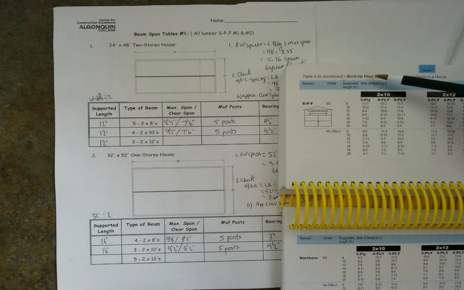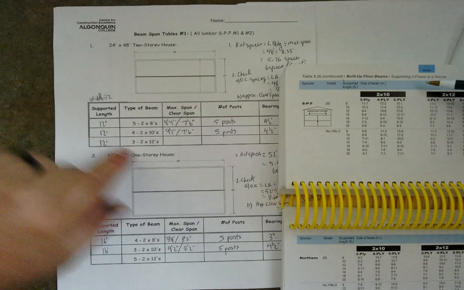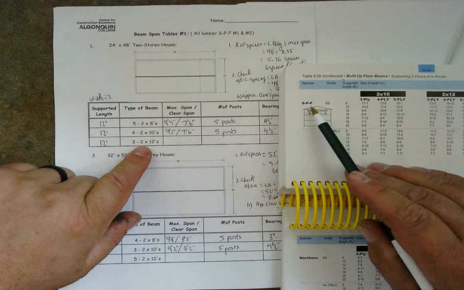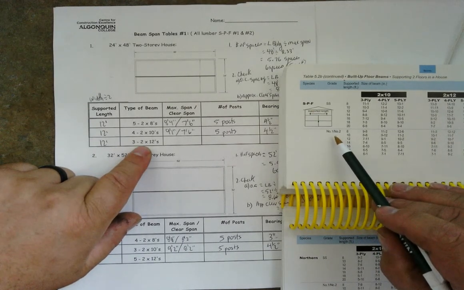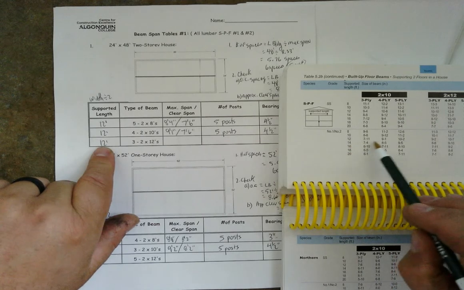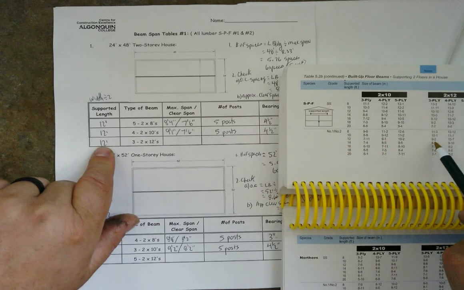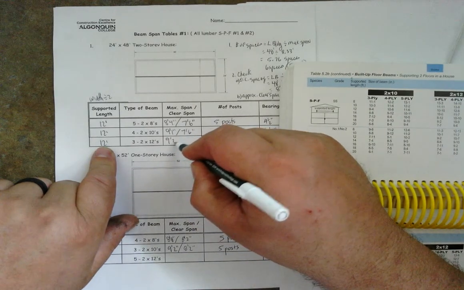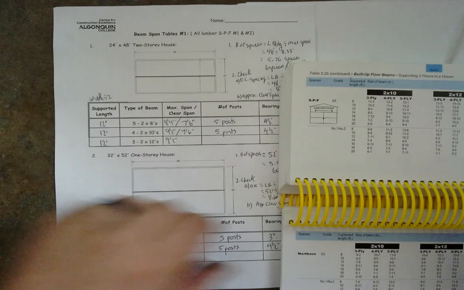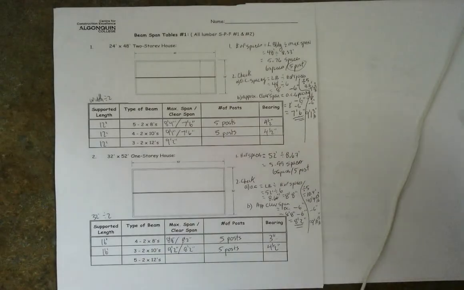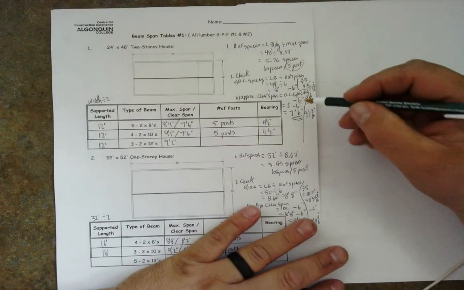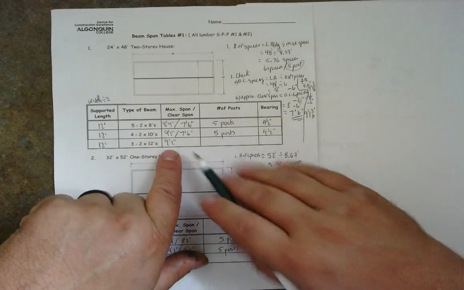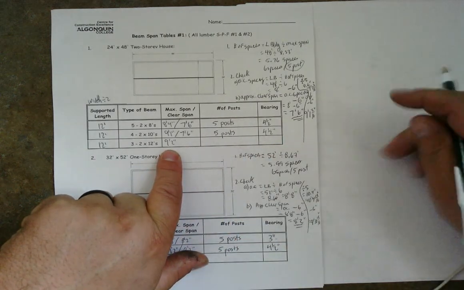So built-up floor beam, supporting 2 floors because it's a 2-story house, and we're looking at 3 2x12s. So spruce pine fir, number 1, number 2, supported length of 12 feet, and we go down to the 3 2x12, which is 9 foot 2. So now we're at 9 foot 2 there. The max span's a little bit bigger, which is going to help us. If we work through the math here, it'd be very similar to the one we just did. 9 foot 1 or 9 foot 2, it's pretty close.